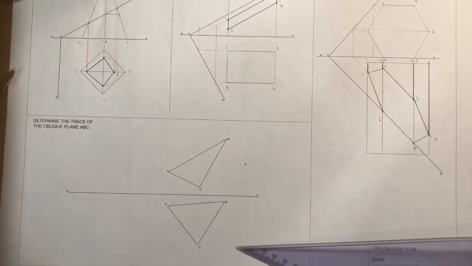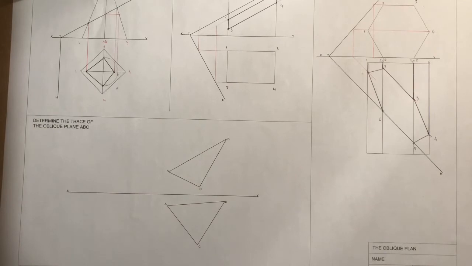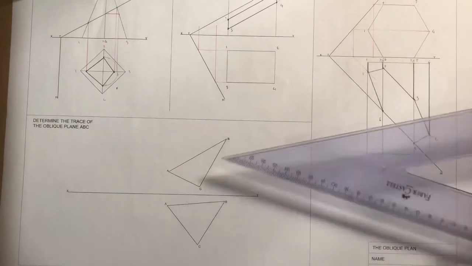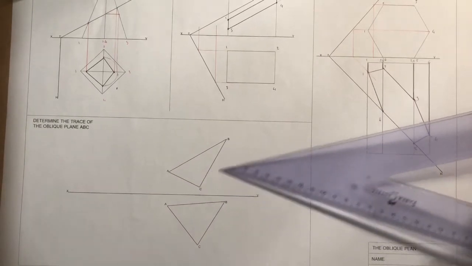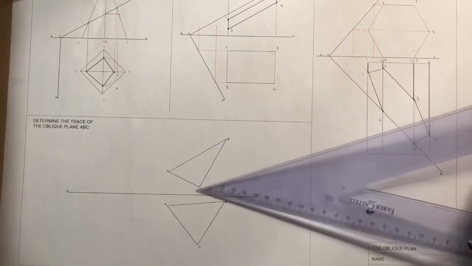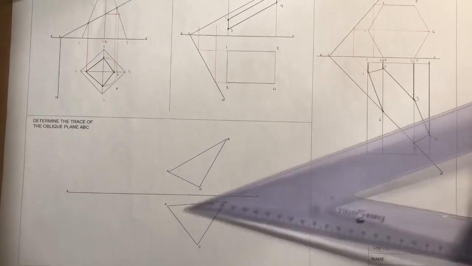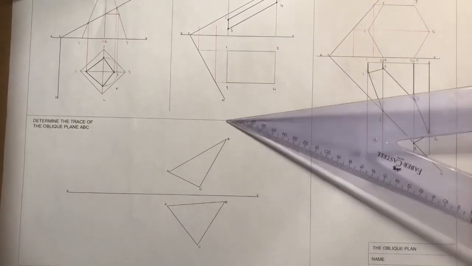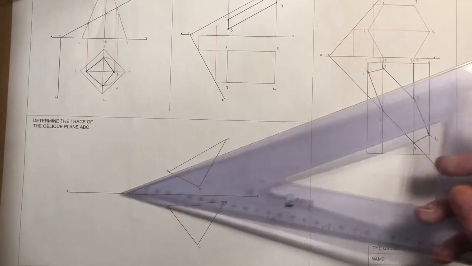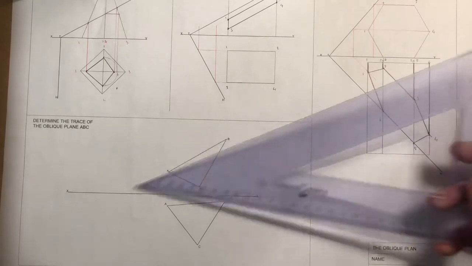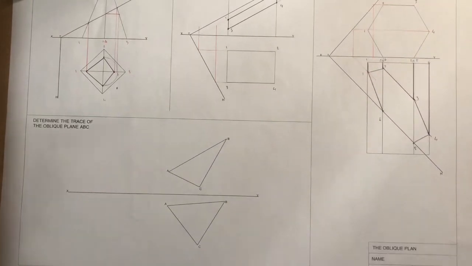So what they want to do is determine the traces of the oblique plane ABC. Okay, so this basically is lamina. This is a small section of the plane, of that big oblique plane, okay? And what they want to do is they want us to find the traces of it, okay? So where that actual plane cuts the vertical trace, or vertical plane, and where it cuts the horizontal plane, okay? So how do we do that?